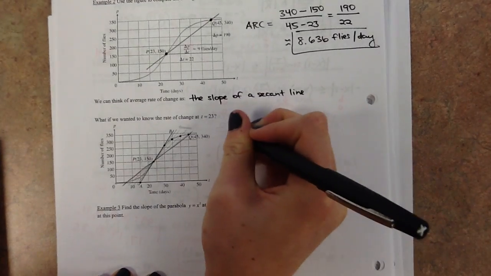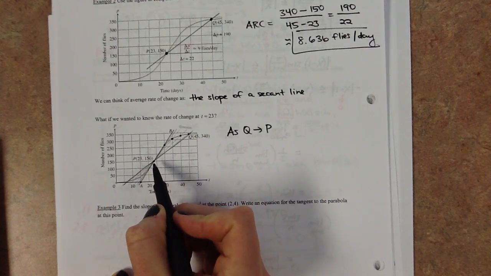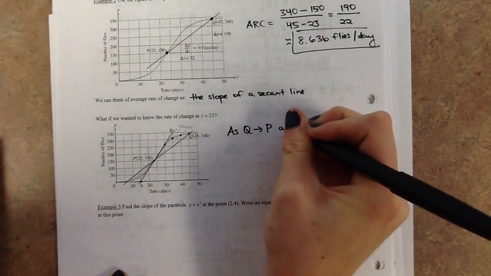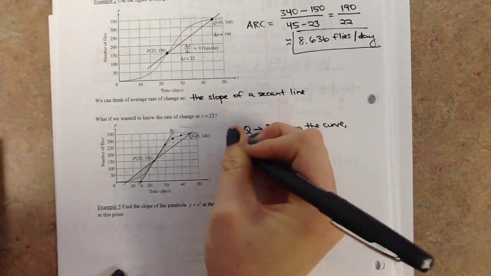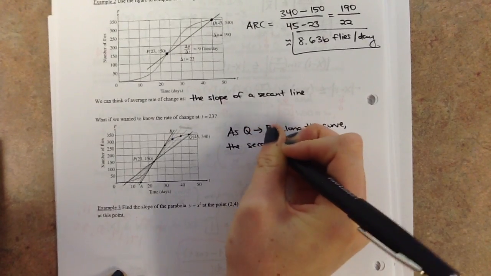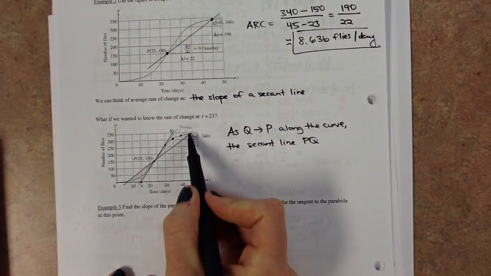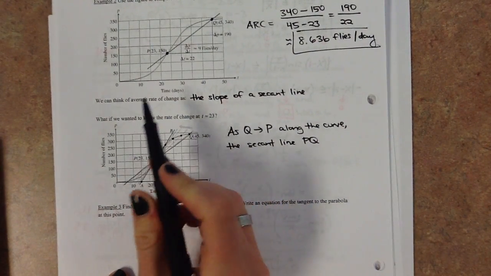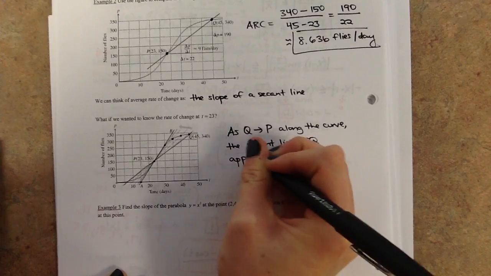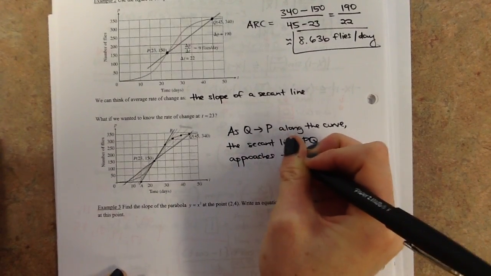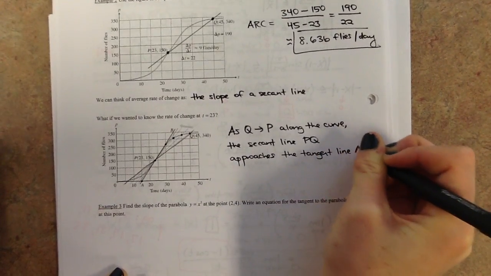So what you're going to write here is as Q approaches P, so as this second point right here gets closer and closer to the original point along the curve, the secant line PQ, which is this line right here, so from here to here, this is the original PQ that we were talking about in the problem up above, approaches the tangent line AB.